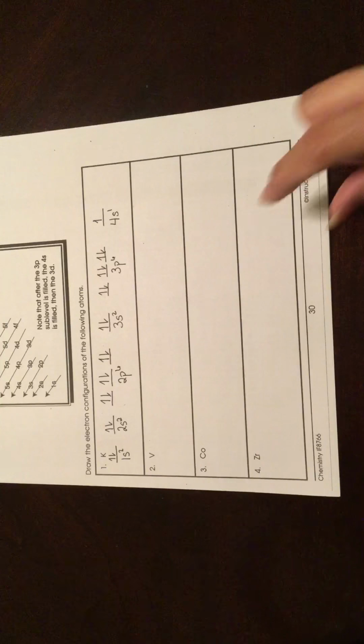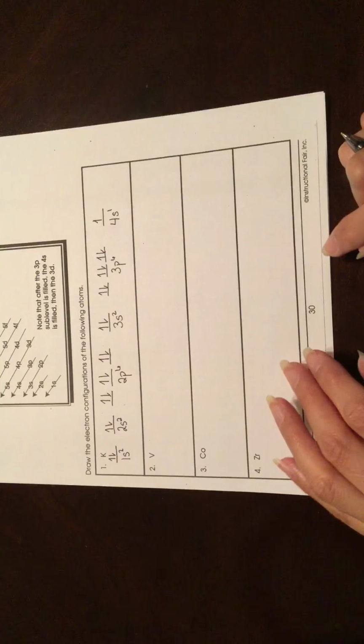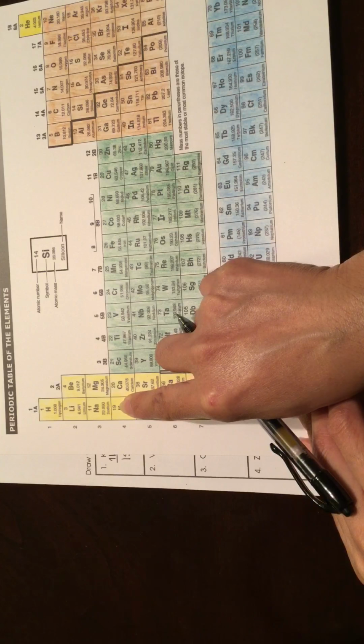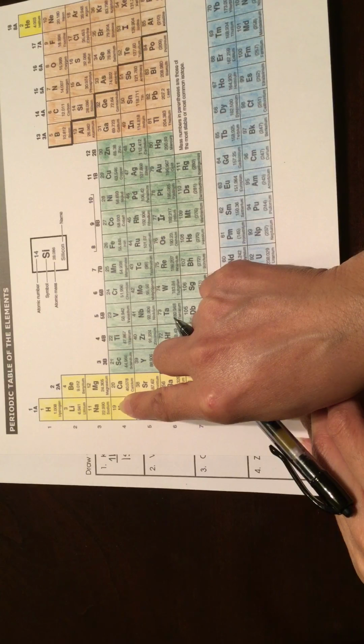All right, so again, how can I double check? I'm going to look for potassium again on my periodic table. I have atomic number 19, so in this neutral atom, I have 19 protons because atomic number equals your number of protons. And in a neutral atom, protons and electrons are equal.